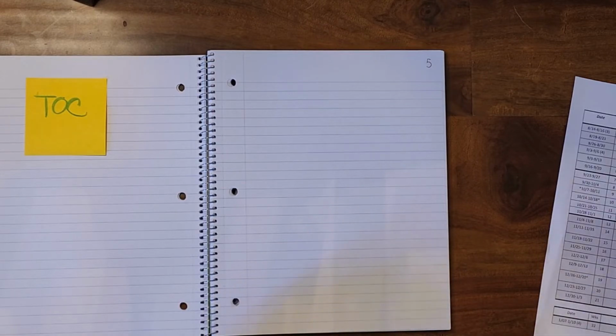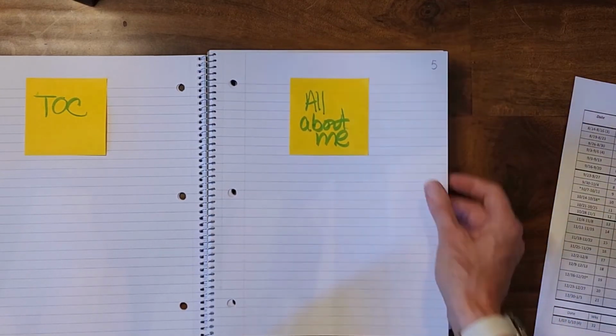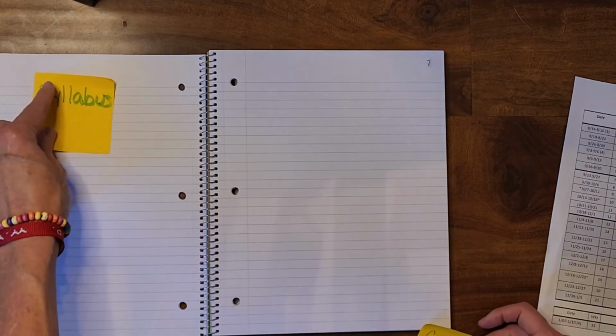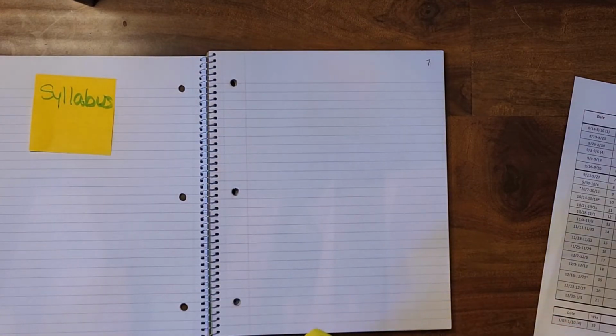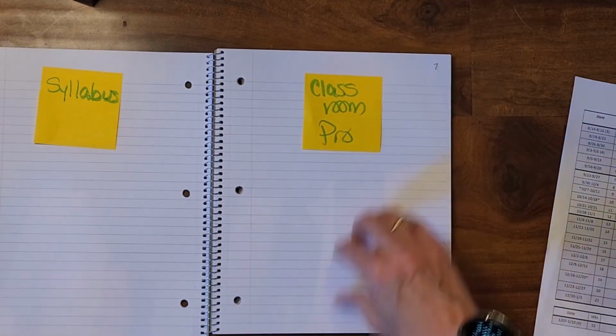Got to think about what I want next. I think maybe I'll do the About Me page. That's where the students color and tell me what healthcare career they're interested in and what college they want to go to. And then I'm just going to start putting all these handouts in, maybe in an order of importance. I think cell phone, and then classroom procedures.